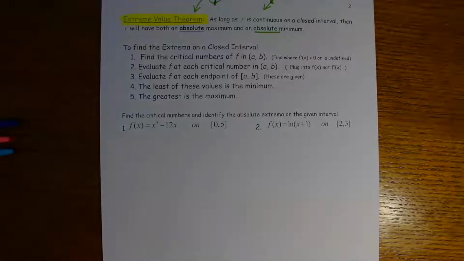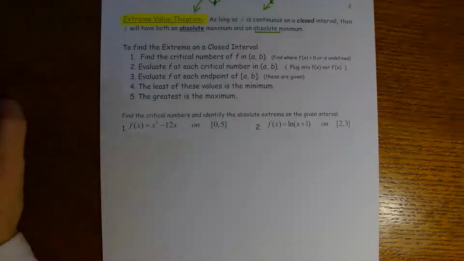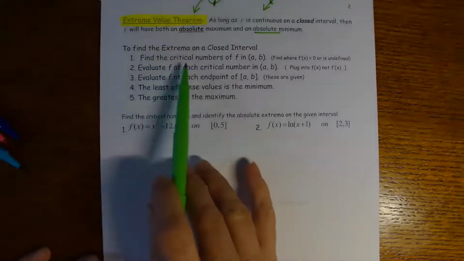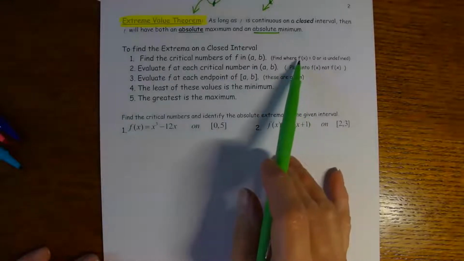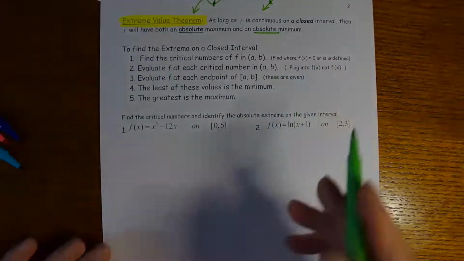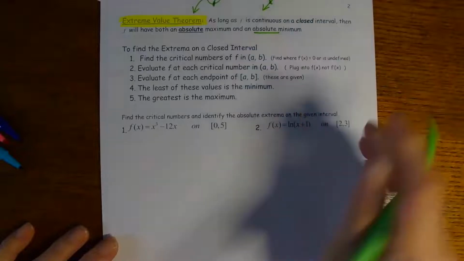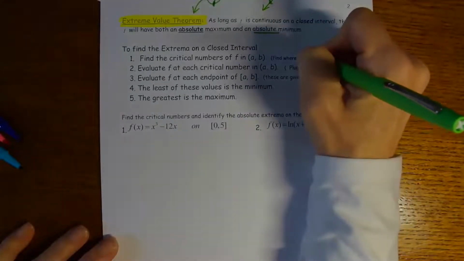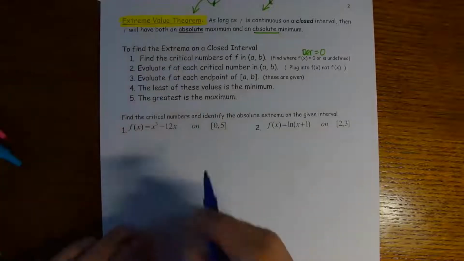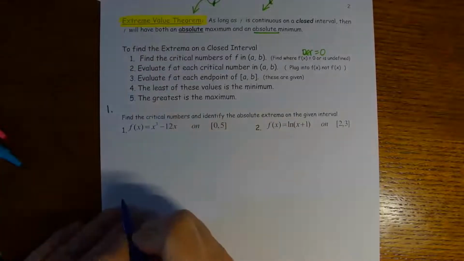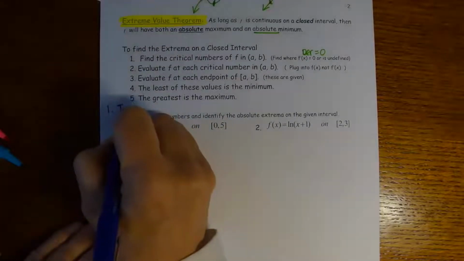To find extreme values on a closed interval, we find the critical numbers in [a, b] where f, oh, look at this, f prime equals 0. So what does this mean? What is that symbol? Derivative equals 0. So we're going to find where the derivative equals 0. What are we going to have to do before we can figure out where a derivative equals 0? We're going to have to take the derivative.